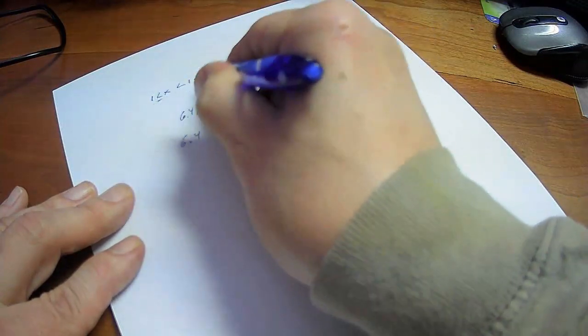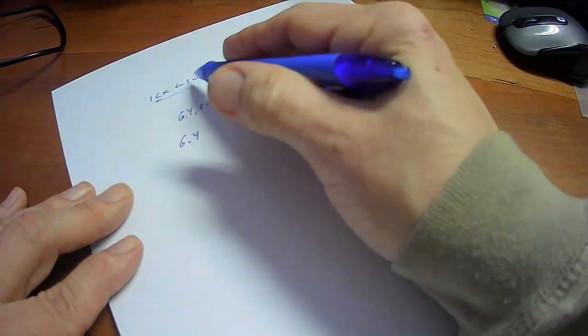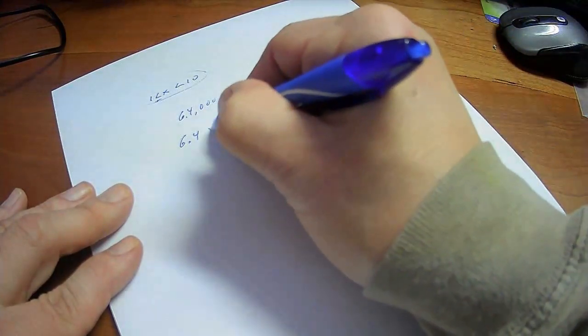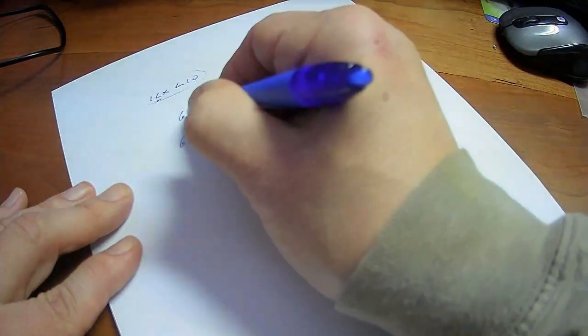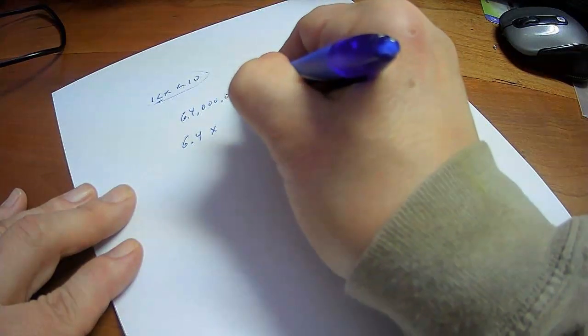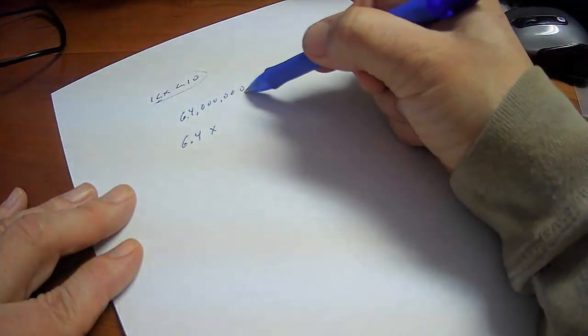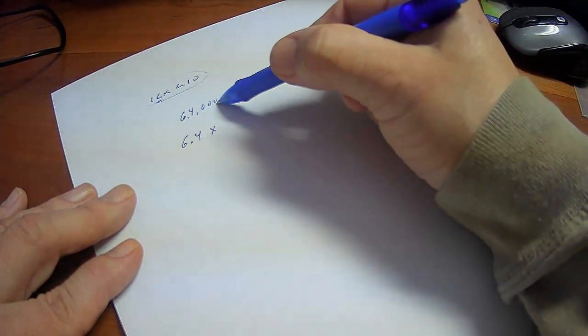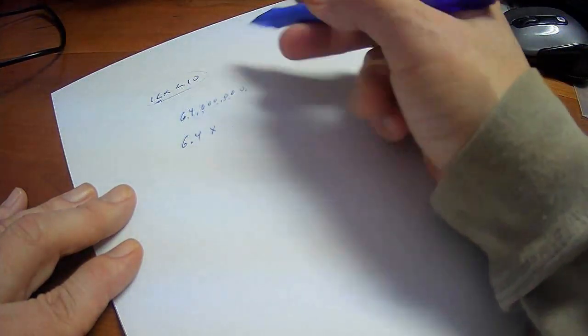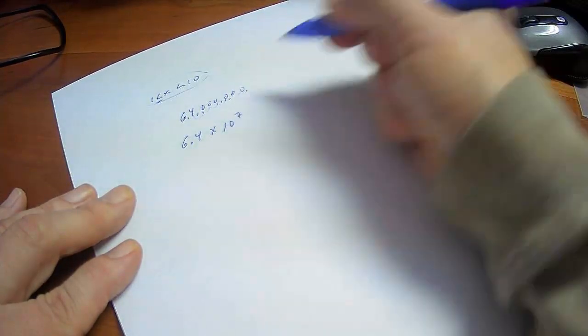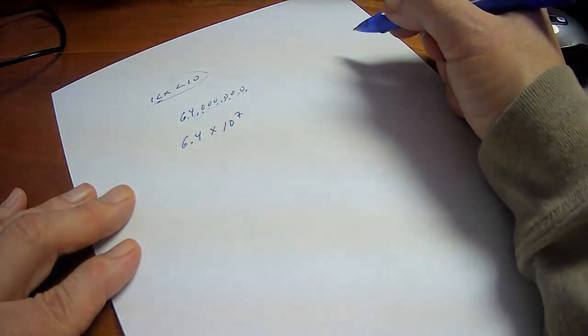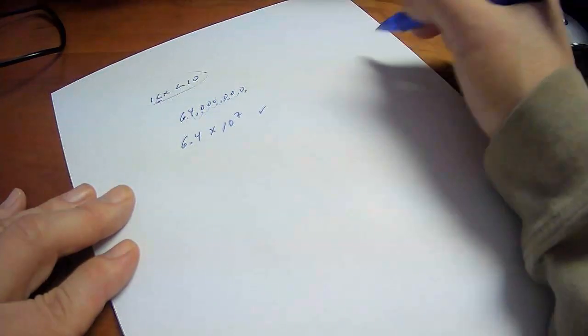That certainly meets this criterion up here. And then we have to multiply it by some power of 10 to get this number. So I'm going to count over from where my imaginary decimal place is. 1, 2, 3, 4, 5, 6, 7, times 10 to the 7. So that would be my scientific notation version of that number right there.